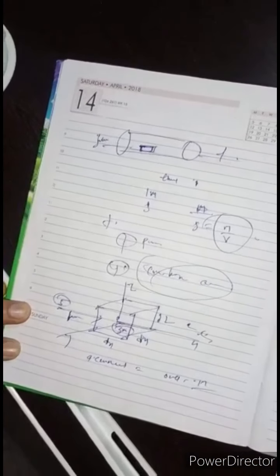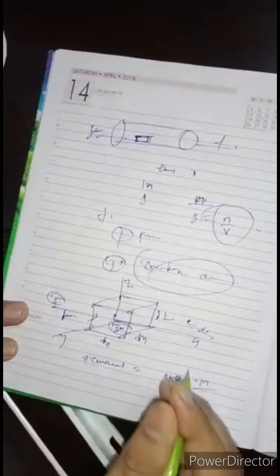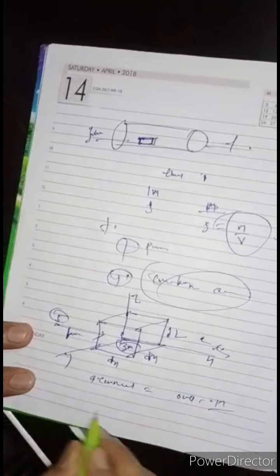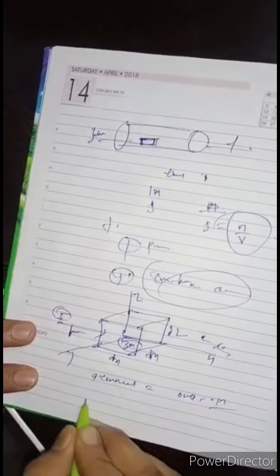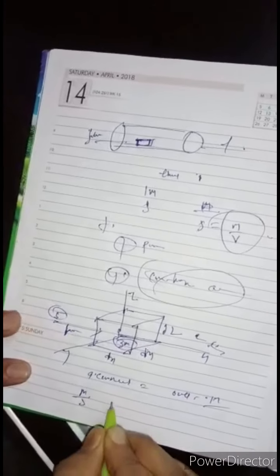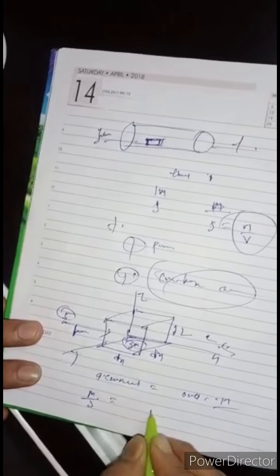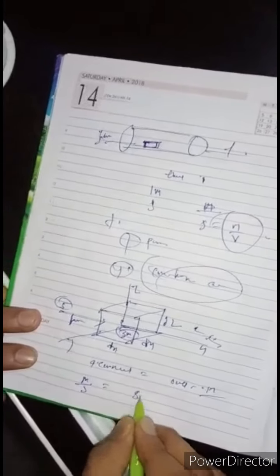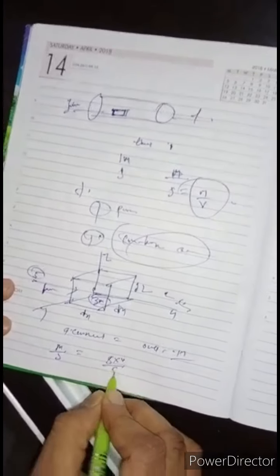First, if we talk about the mass flow rate, mass per second, we write mass is equal to rho into V divided by s.